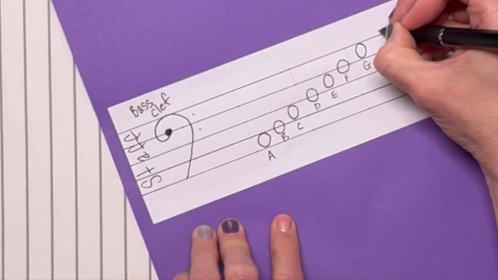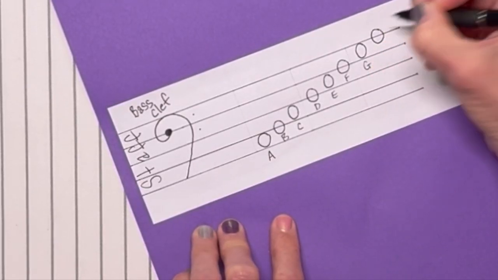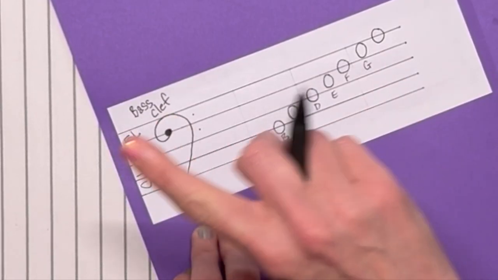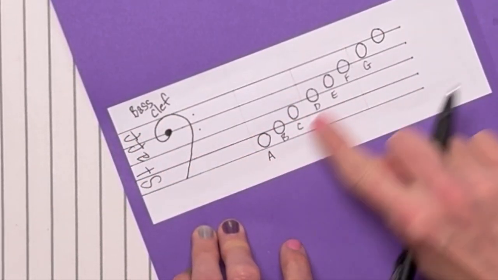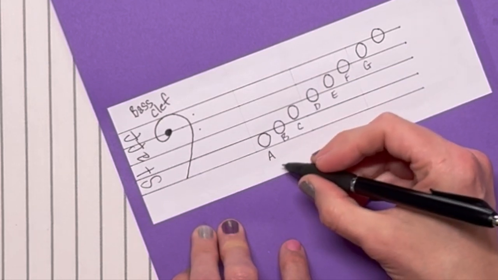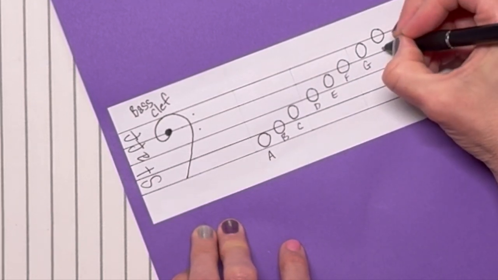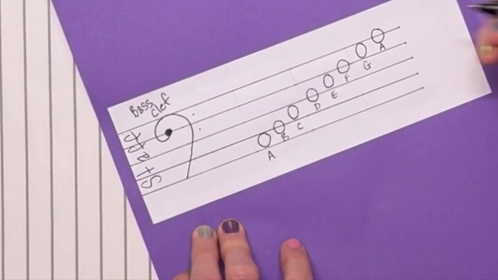And finally, if we get up here, I know you were listening when I said this before, do we use H? No, we do not. We only use A through G in the musical alphabet. So if we've gone up, up, up, up, up, up, then this one must be called an A.